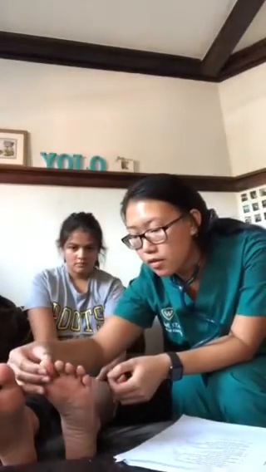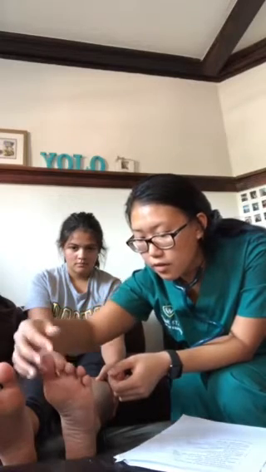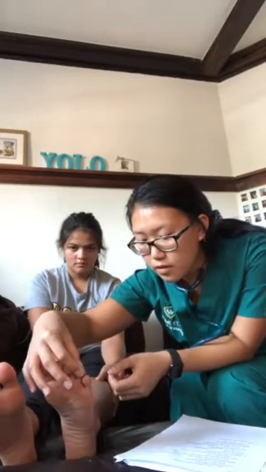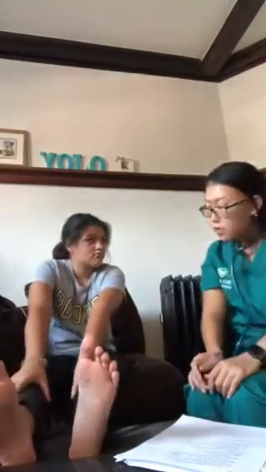Then lastly, we would check the capillary refill on her toes. Just like your fingers, we would check to see if the toes are regaining their redness. Yep. And then that is the end of the assessment. We would end it by asking the patient if they have any questions or concerns. Do you have any questions or concerns about the assessment? Any pain? No? No. Okay. Thank you. Then I guess that would be the end of it.